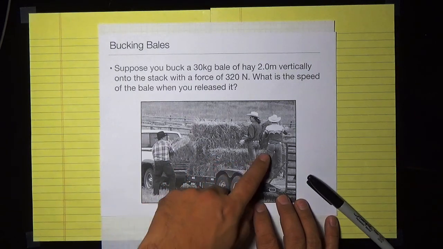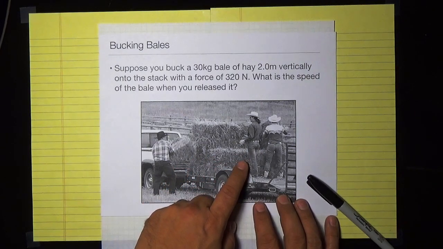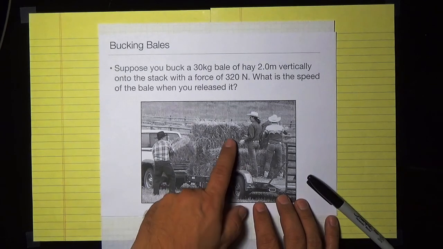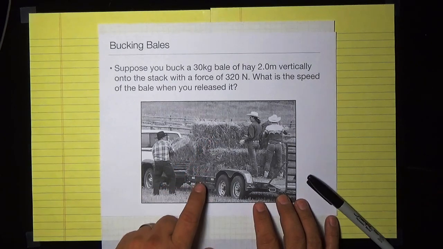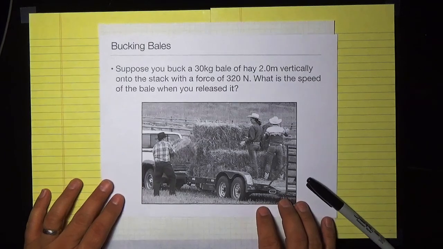It goes up onto the trailer, and typically you have partners up there who then grab that bale and lift it again to throw it up onto the stack. So that process of lifting the bale and whacking it with your knee and giving it some upward speed is called bucking. So let's talk about bucking some bales.